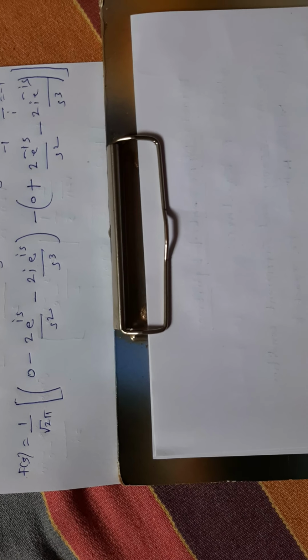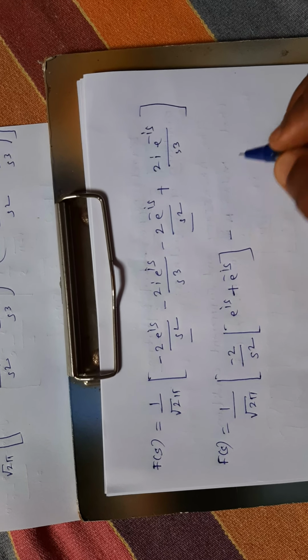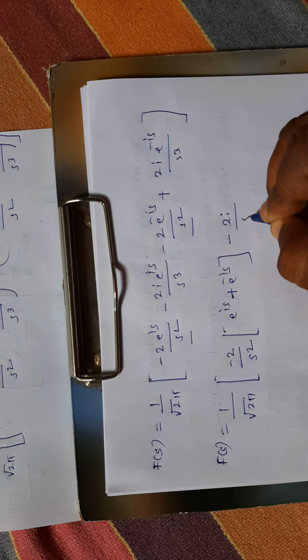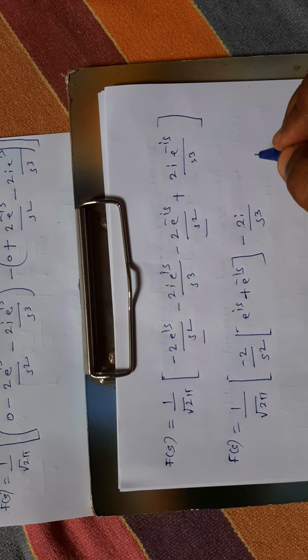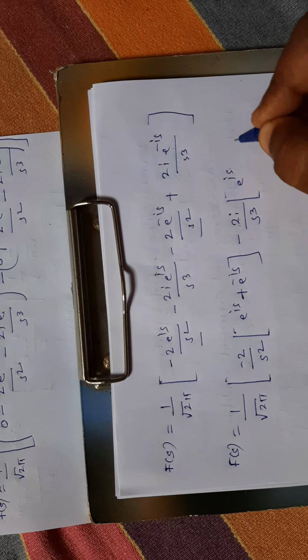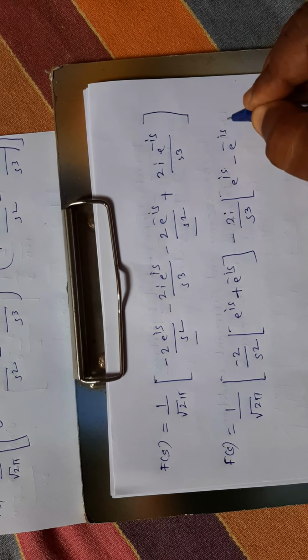Then I take minus 2i upon s cube as common, and what remains is e raised to is minus e raised to minus is.